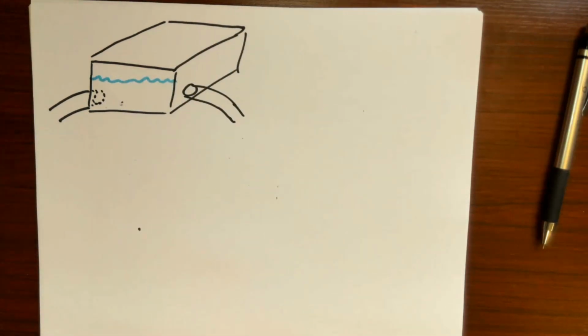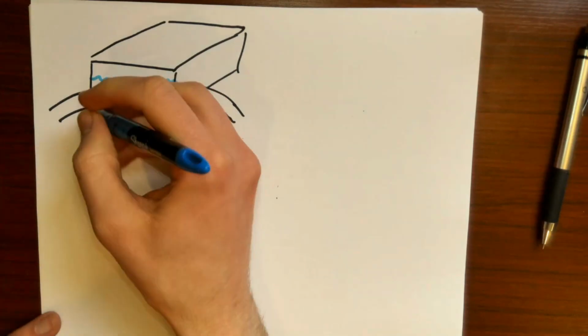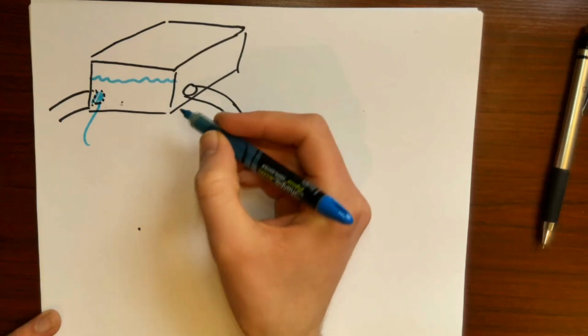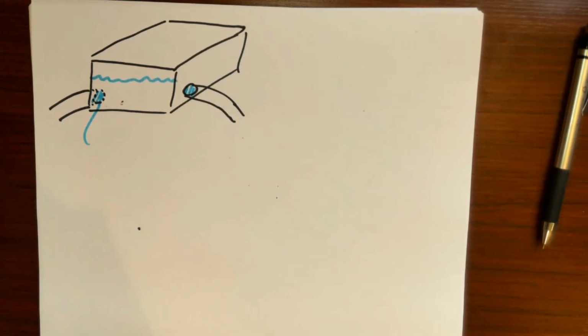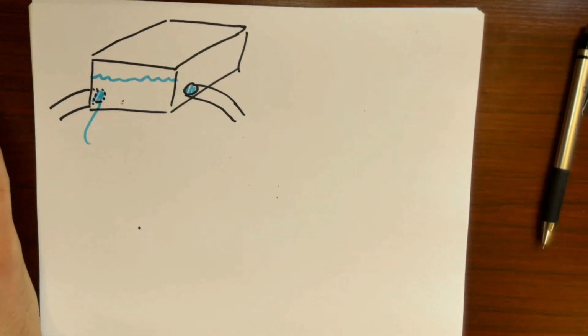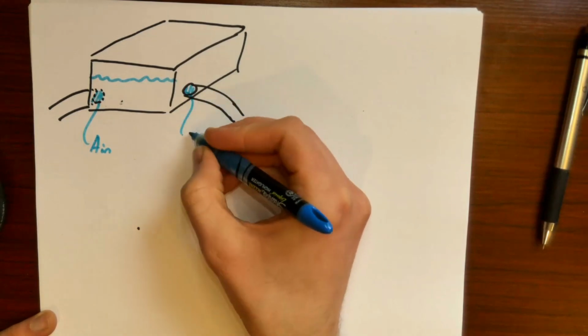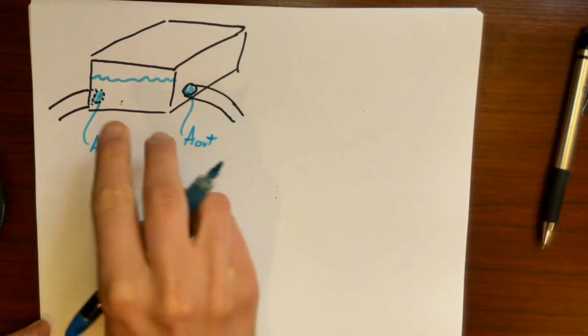So let's say we knew a couple of things about this problem. Let's say we knew the area of the inlet and the area of the outlet. We'll call these A in and A out, and treat these as knowns.